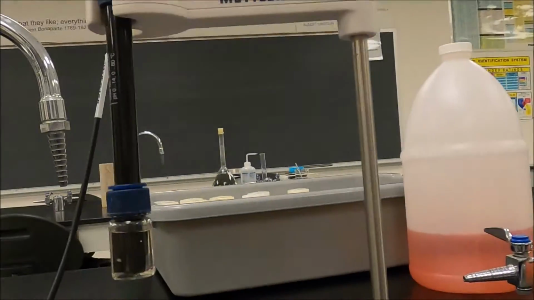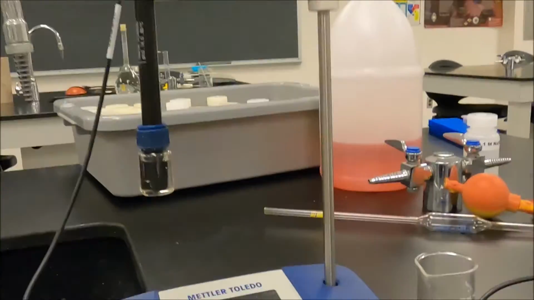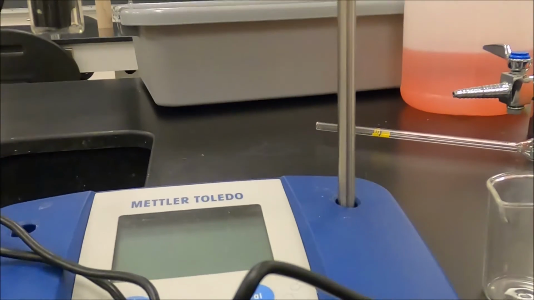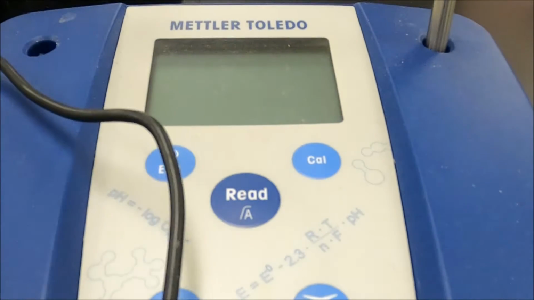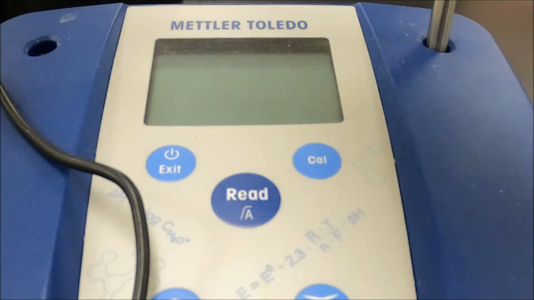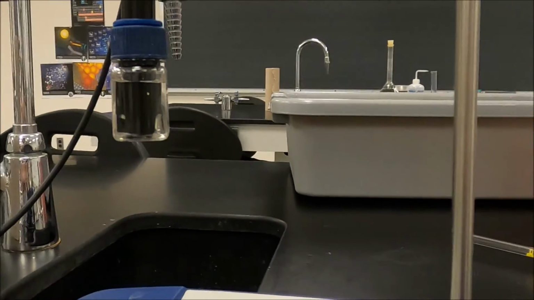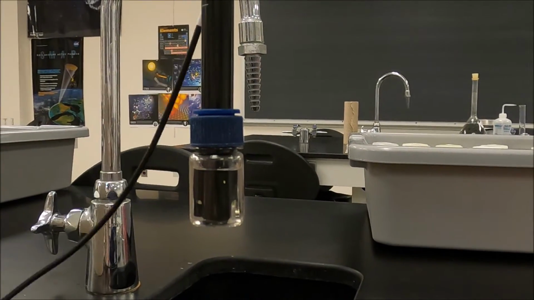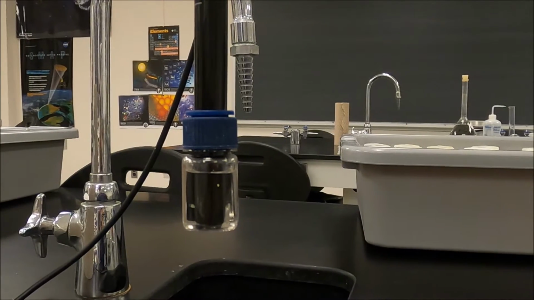Here is a pH meter. The first thing I have to do with the pH meter is turn it on and calibrate it. Now, this is our pH probe. So let me kind of spread things around here. I'm going to turn the pH meter on and we're going to calibrate.